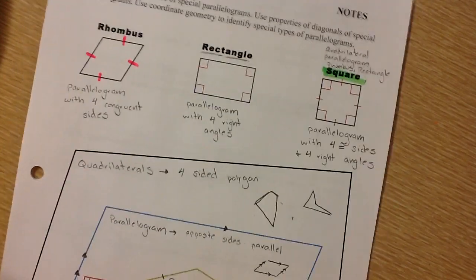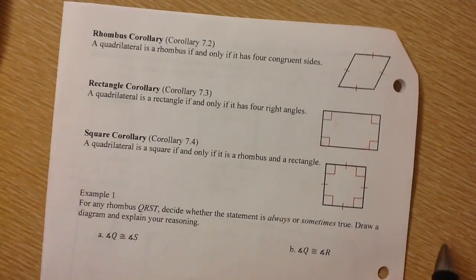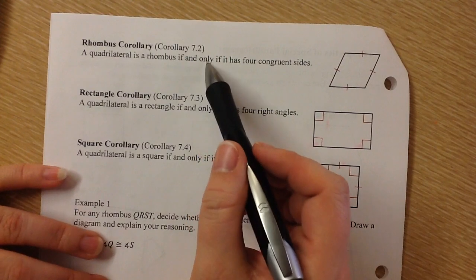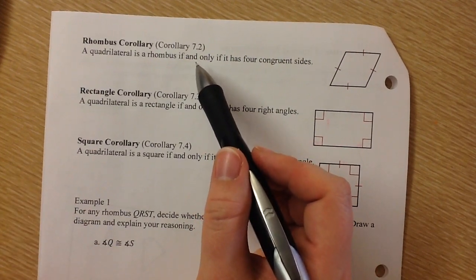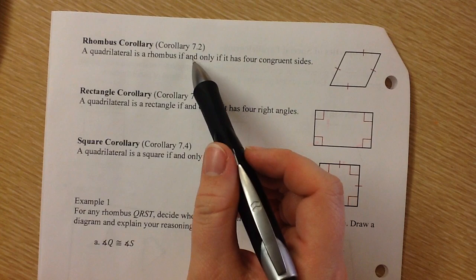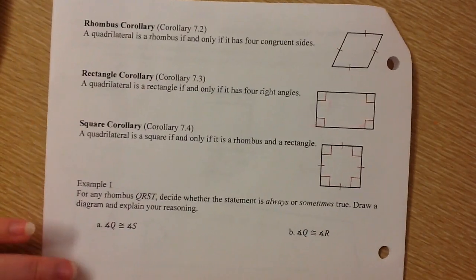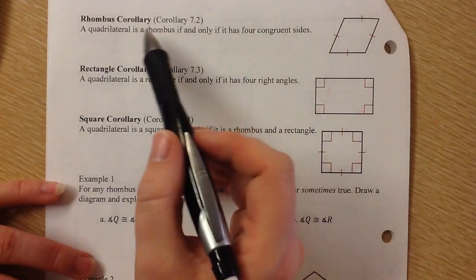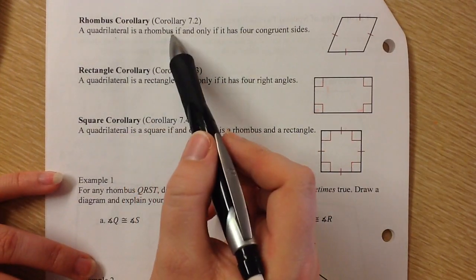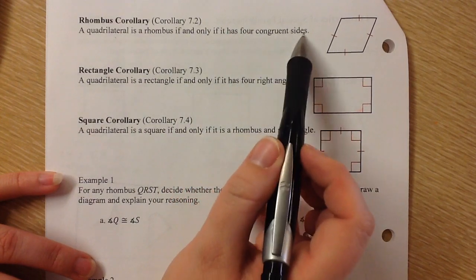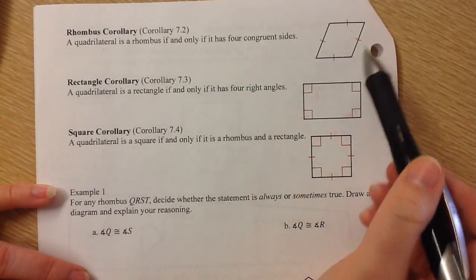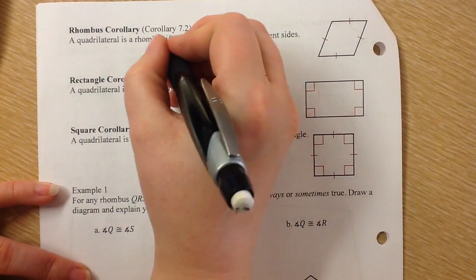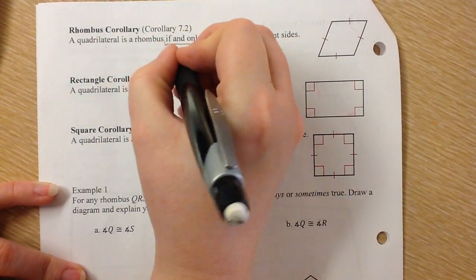All right, so now that we know the difference between a rhombus, a rectangle, and a square, we're going to go ahead and talk about some properties of them. First, we have some corollaries. These corollaries come off of a previous theorem. Basically, these are just their definitions written in corollary form. A quadrilateral is a rhombus if and only if it has four congruent sides. So if you have a figure with four congruent sides, we can call it a rhombus. It has that if and only if, which tells me this is a biconditional.